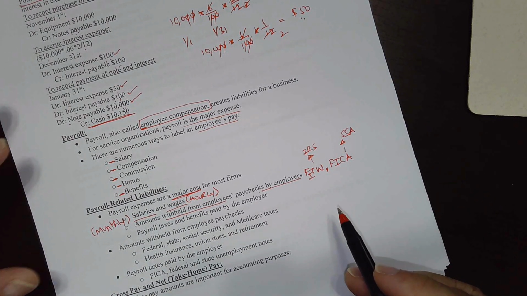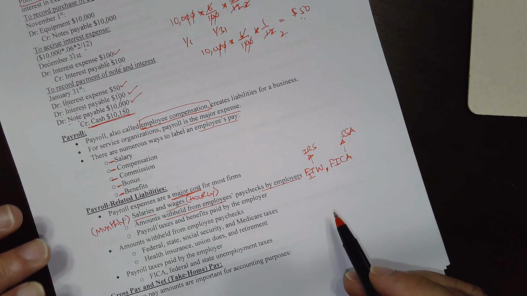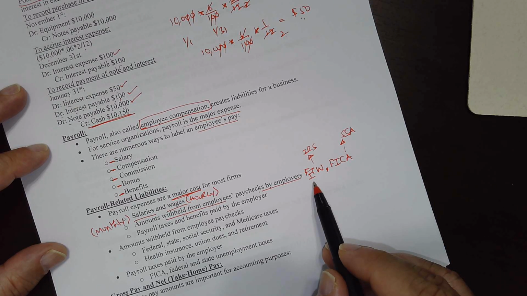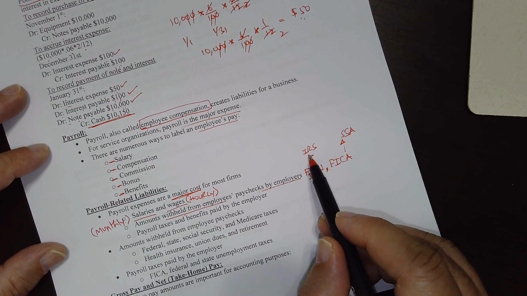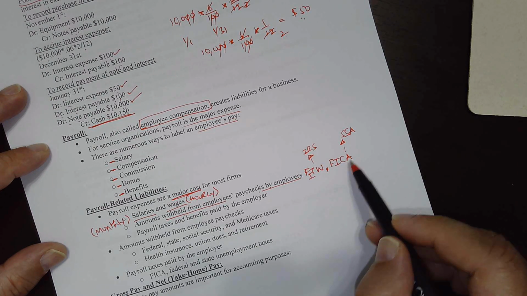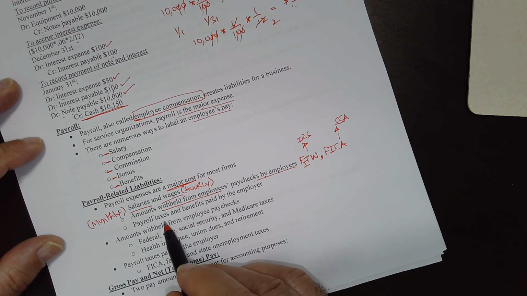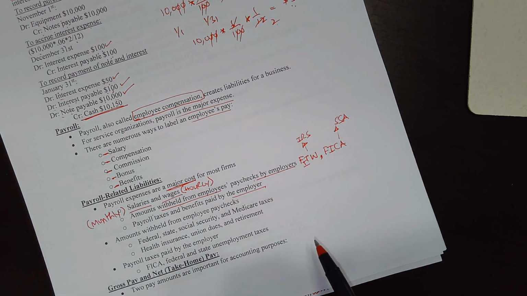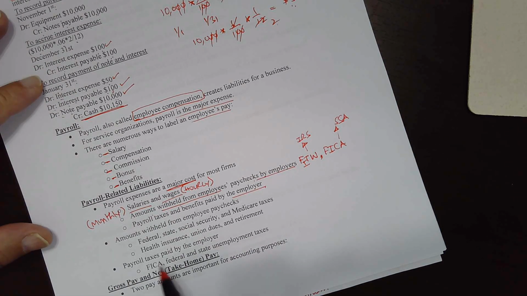Just like the business transfers the sales tax to the state, the same way the federal income tax withholding that the employer deducts from an employee paycheck goes to the IRS, and the FICA payments go to Social Security. Payroll taxes and benefits paid by the employer are also part of the liabilities. We're going to talk about that in a minute.